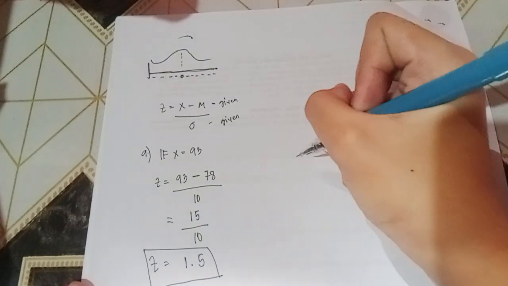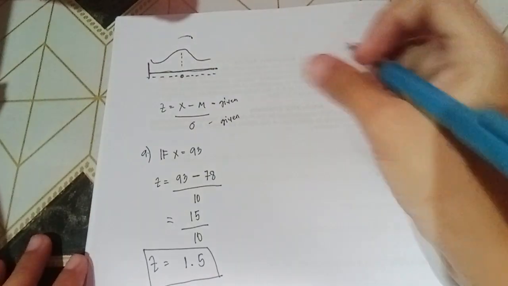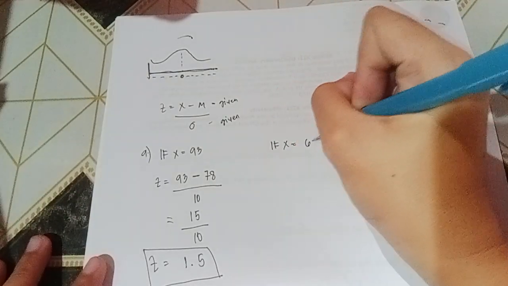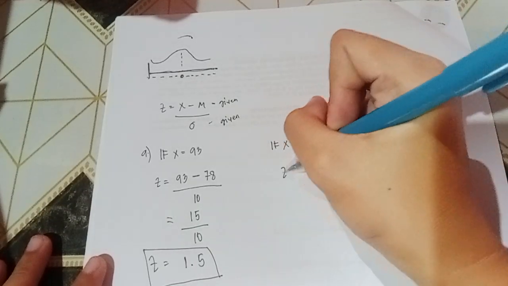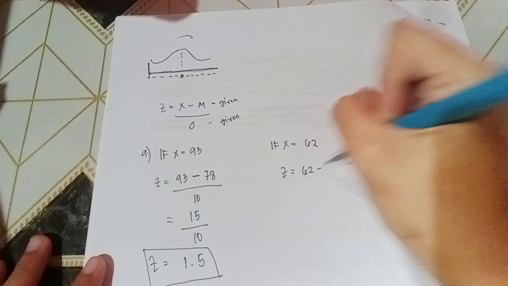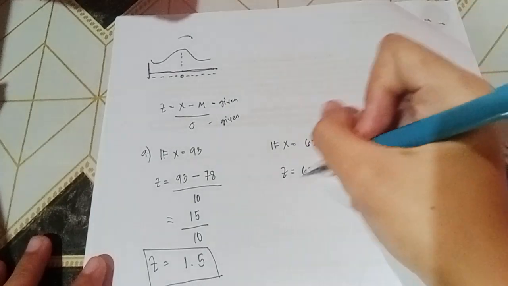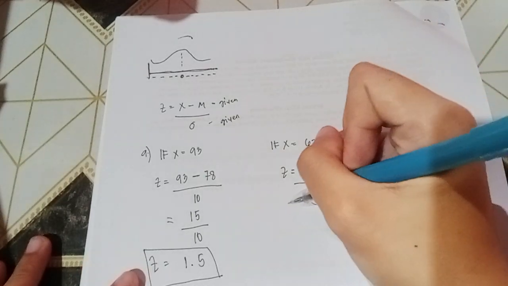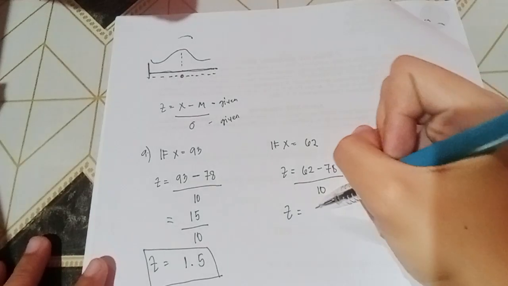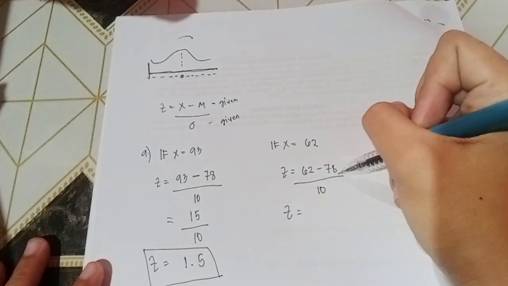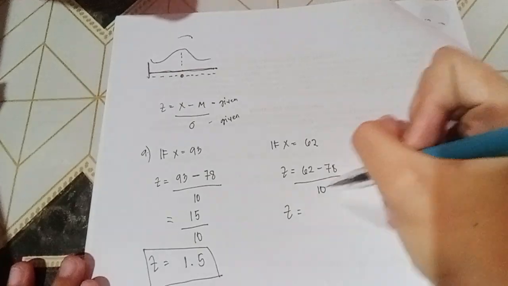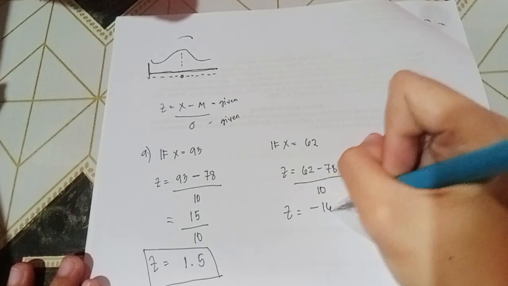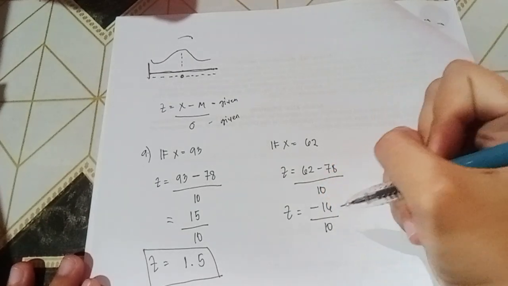Then we go to 62. If X is 62, Z equals 62 minus 78 over 10. 62 minus 78 is negative 16 over 10.